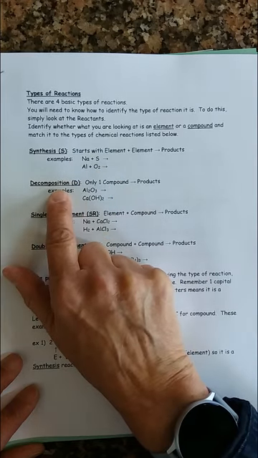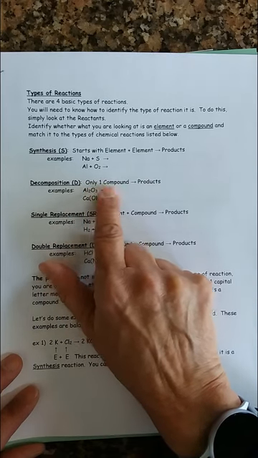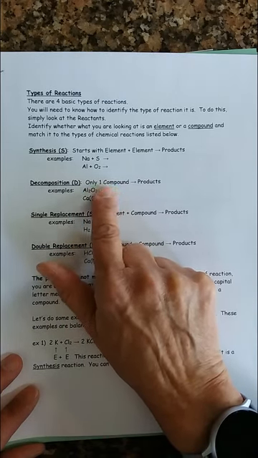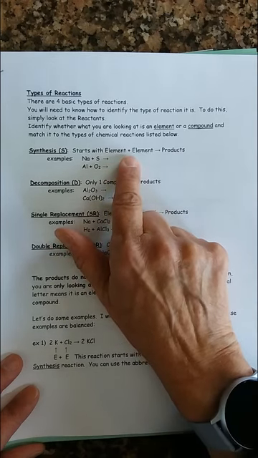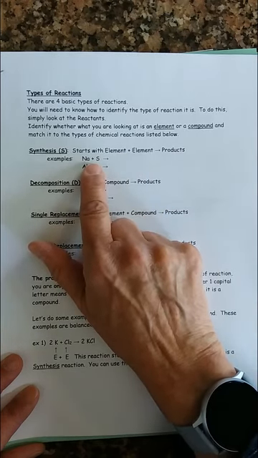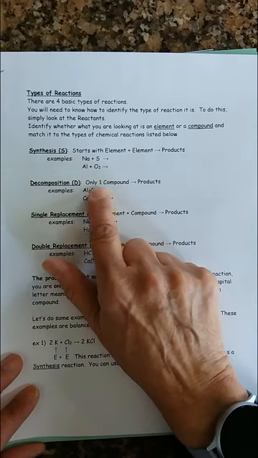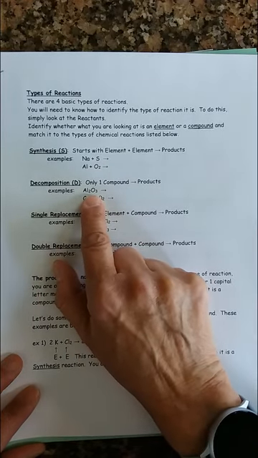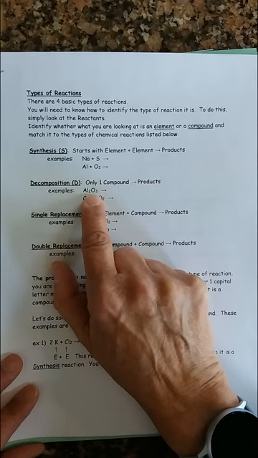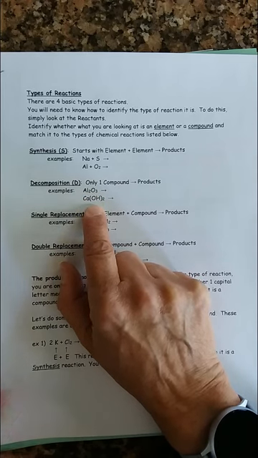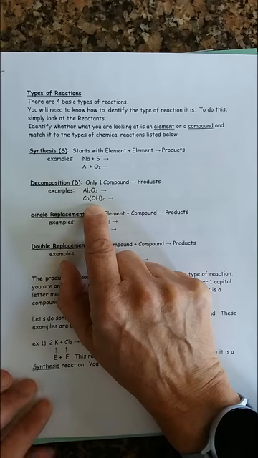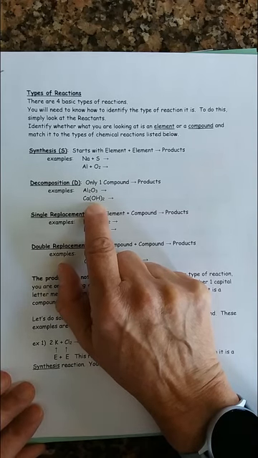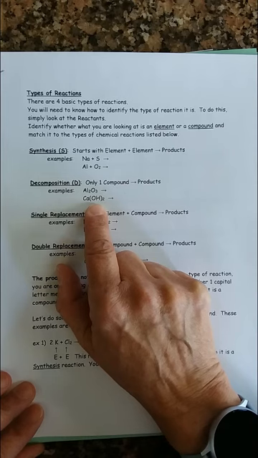Now, if we look at decomposition, decomposition starts with only one compound. There's no plus sign. If we look back up here, we had element plus element, or if we look here, we had Na plus S. Here, we only will have one compound, and that's going to break down into the products. So here I gave you two examples. Al2O3, which is two capital letters, so that's a compound, no plus sign, so that has to be decomposition. Here I have Ca(OH)2, with parentheses and a 2 on the outside, but again, no plus sign, it's not separated, so that's only one compound. So that would be a decomposition reaction.